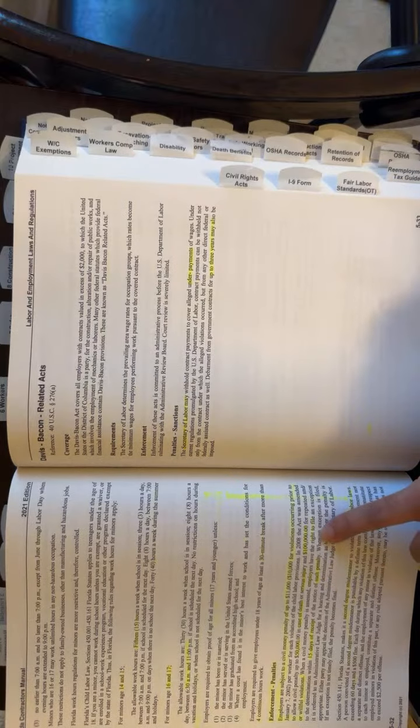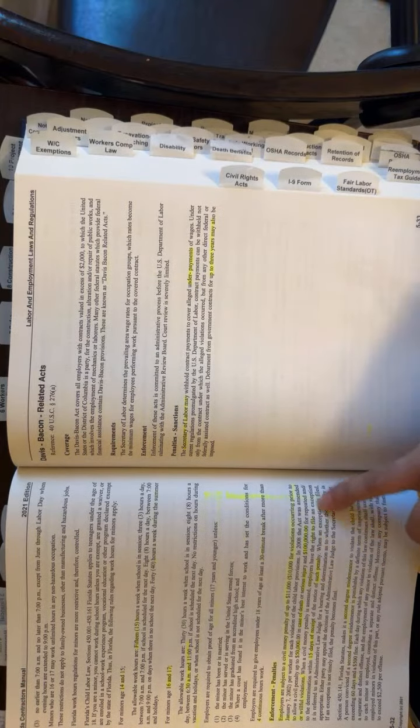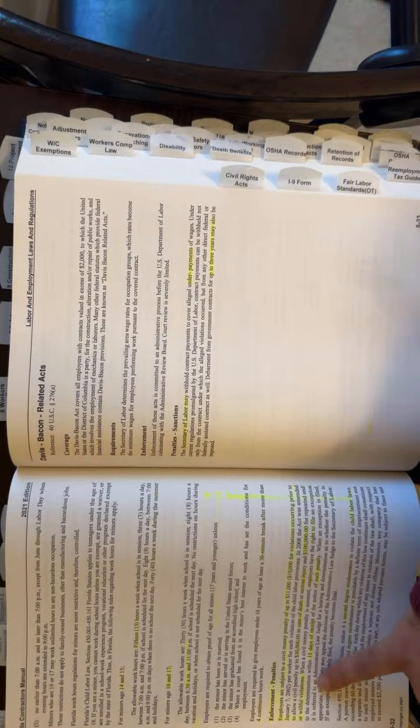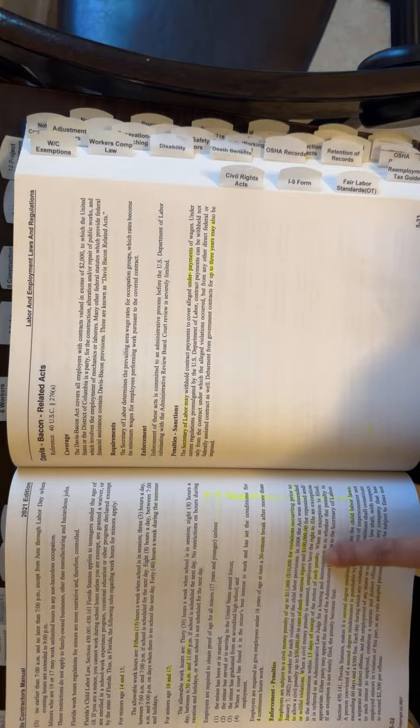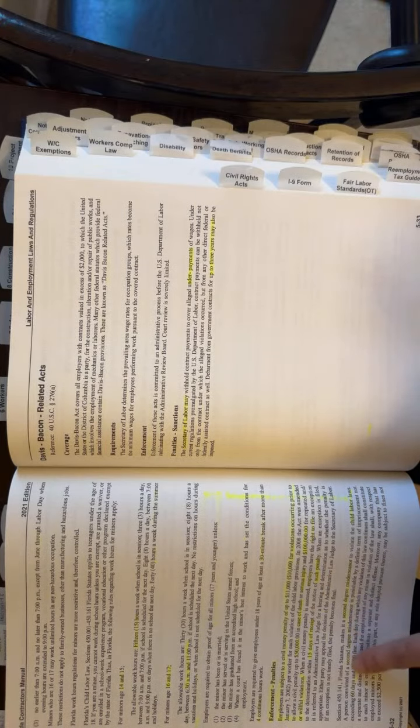Employers have the right to file exception to the determination within 15 days of receipt of the notice of such penalty. Florida statutes make it a second-degree misdemeanor to violate child labor laws.